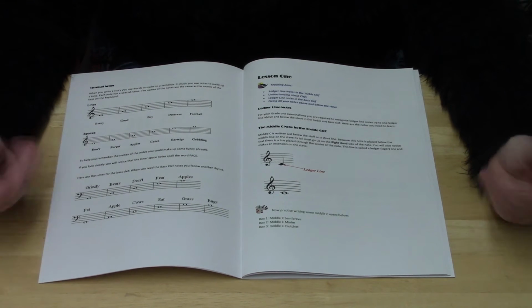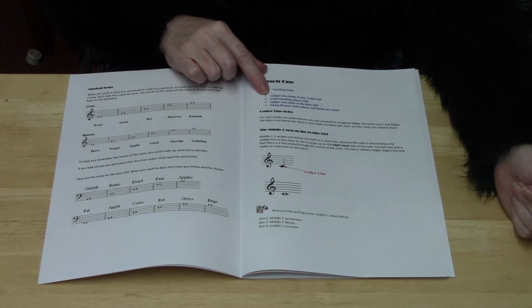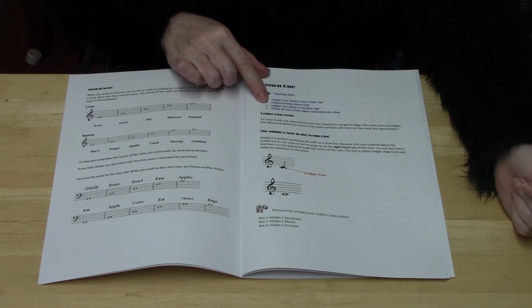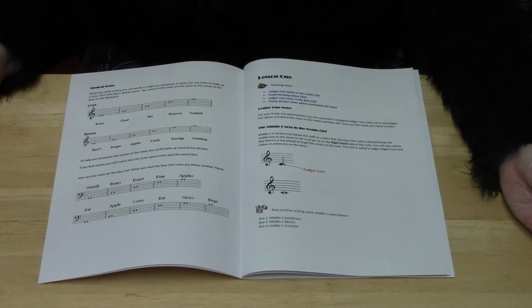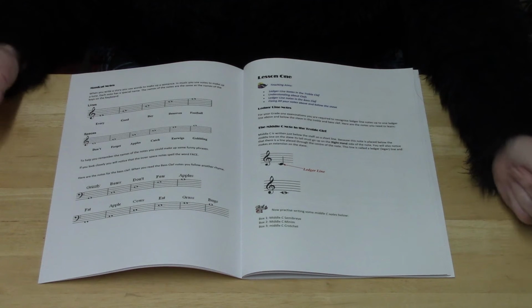Now in this lesson we'll be learning about ledger line notes in the treble clef, and then you'll be understanding about the treble clef and bass clef. Then there'll be some sections about ledger line notes in the bass clef as well. And then you'll be shown all the notes that you need that go above and below the ledger lines in both the treble clef and the bass clef.